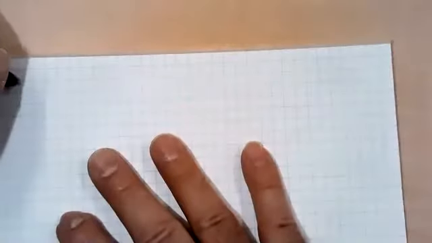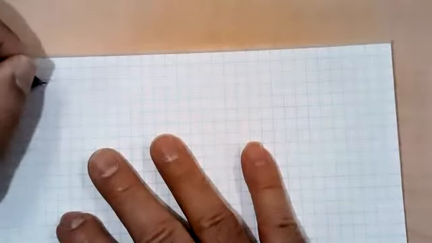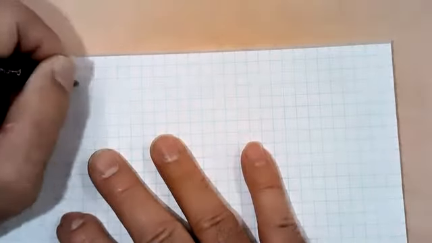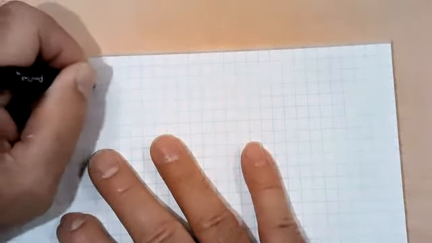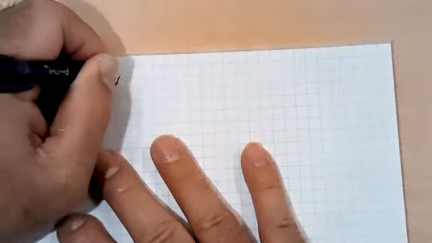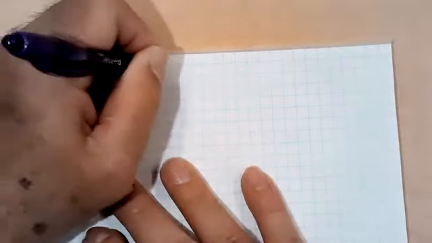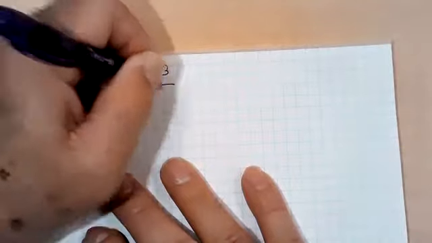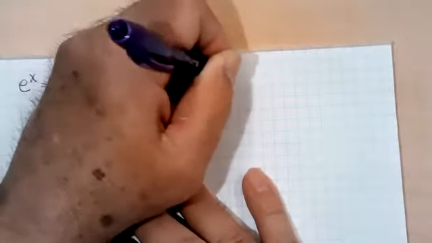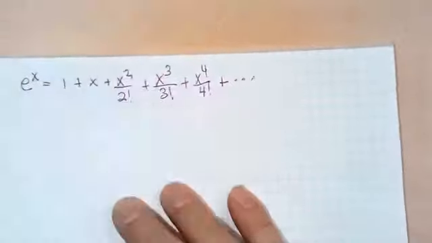Okay, e to the x, for review, is 1 plus x plus x squared over 2 factorial plus x cubed over 3 factorial plus x to the 4 over 4 factorial, and that pattern just goes on forever. It never stops.